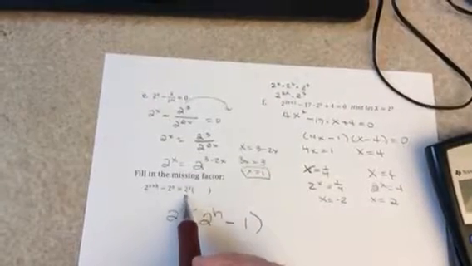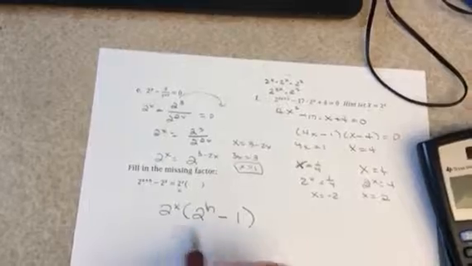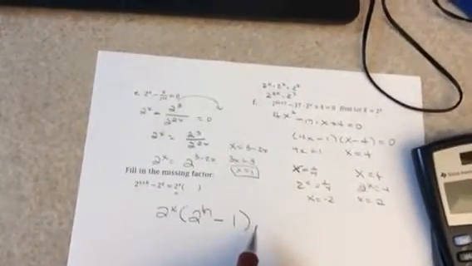So you can factor exponentials out just like we factored out all sorts of other things, and sometimes that helps us if we're trying to set things equal to 0.